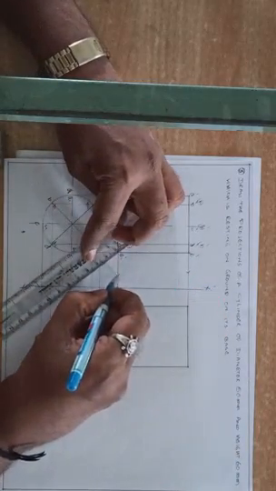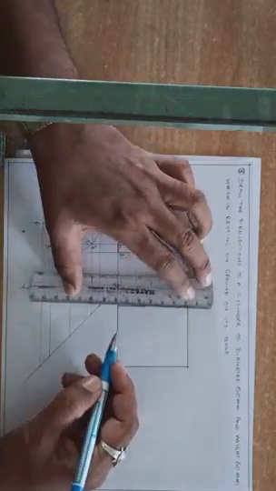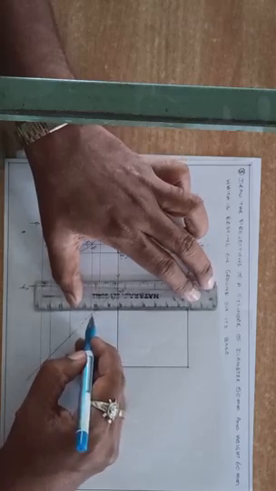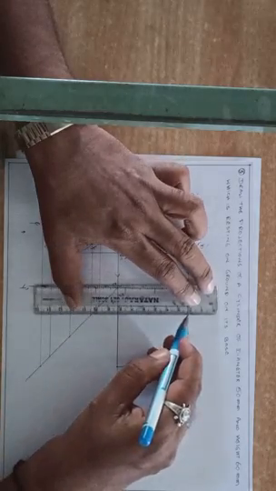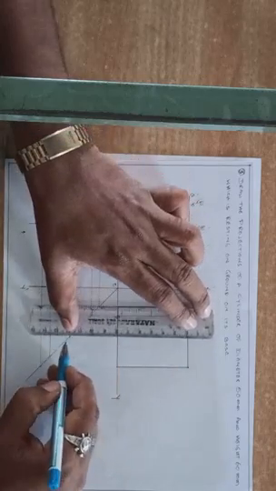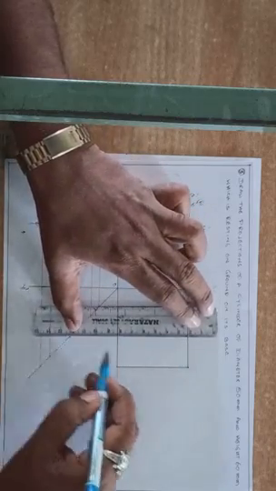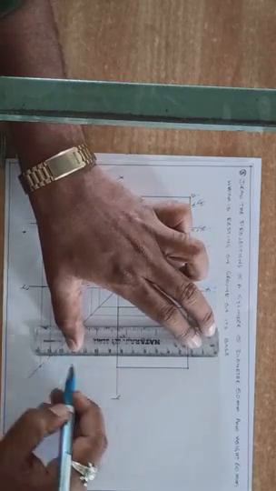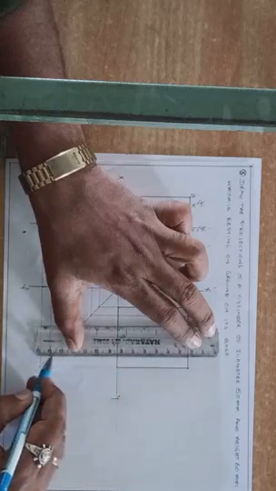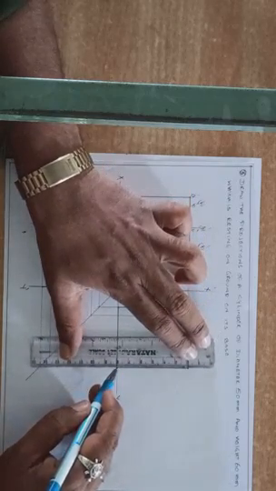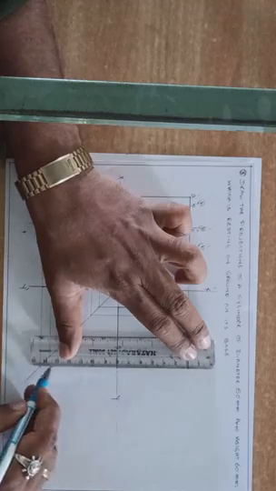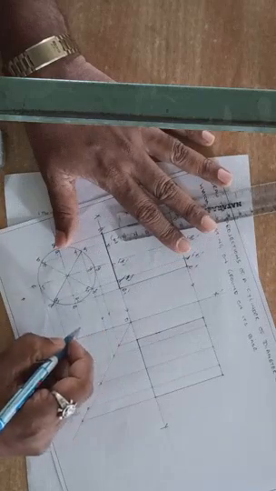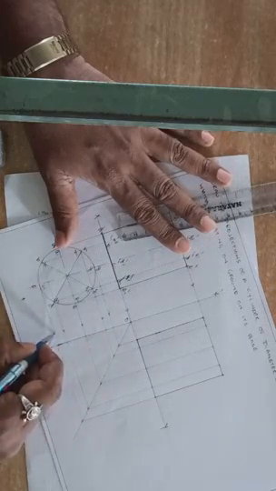After projecting, you can make it thick. So now our projectors are thin projectors. Inside the view also thin projectors, because all these are imaginary. Like this. Okay, if you want, you can show the arrow marks also.